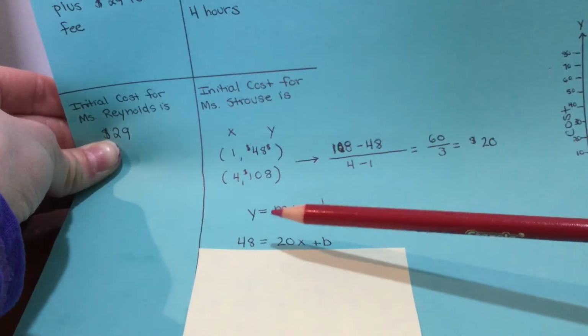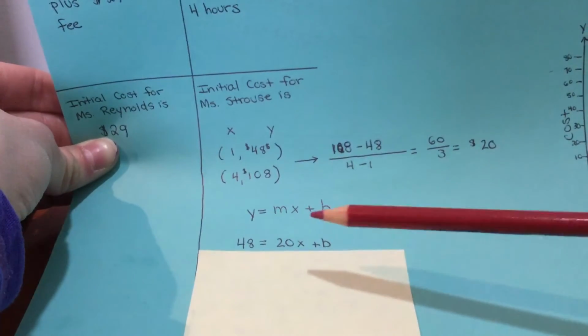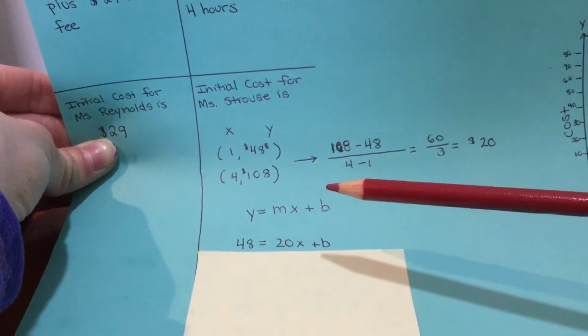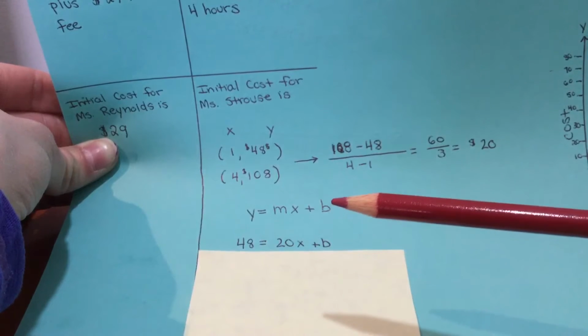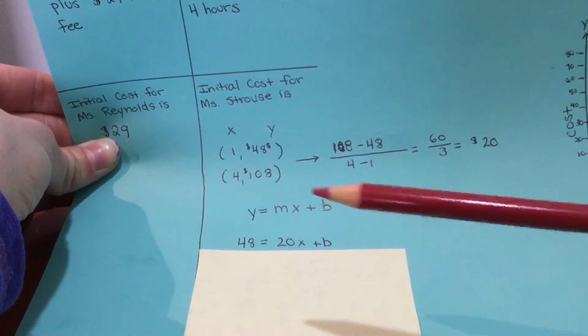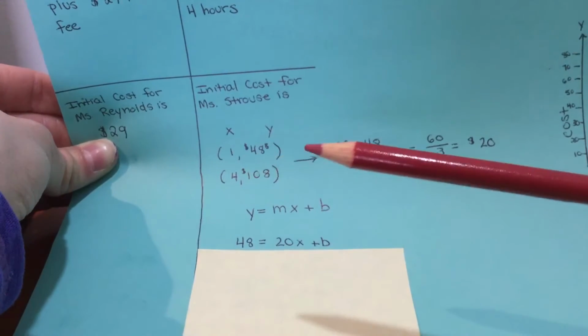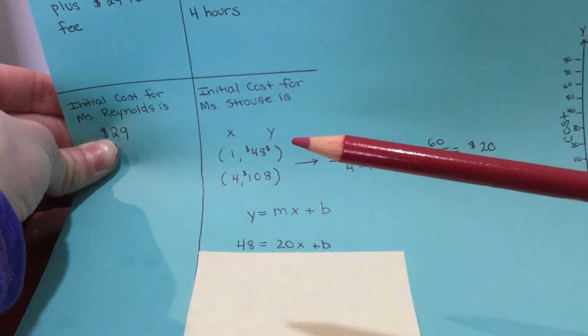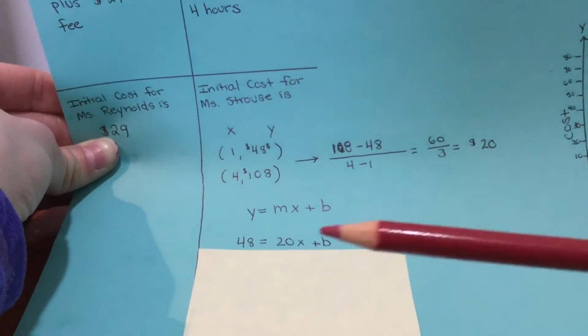All right, so what am I going to do next? Well, I have to find out what is b, because we want to find the initial cost, and remember, initial cost correlates with b. So I'm going to plug in using this xy coordinate into my y = mx + b equation.